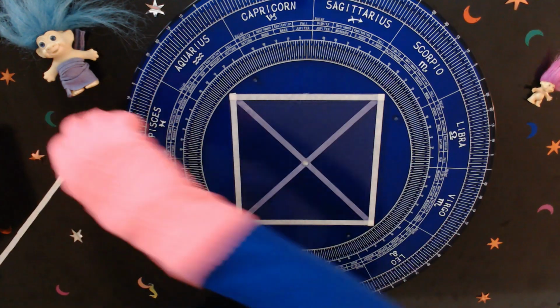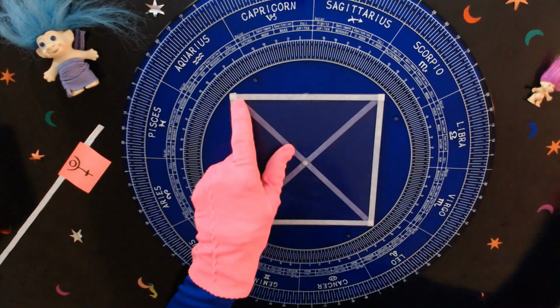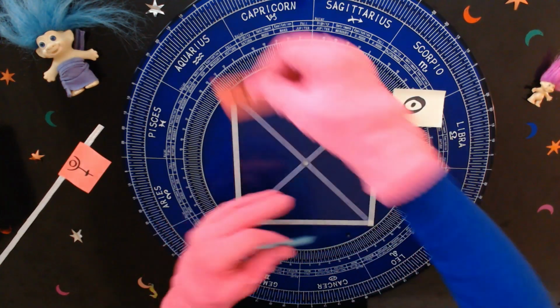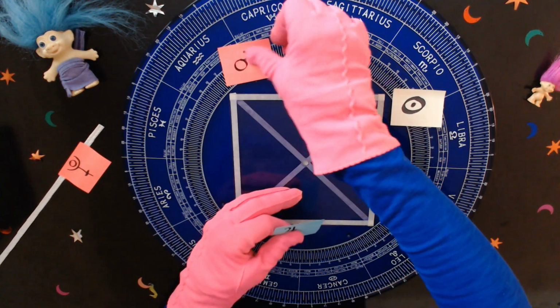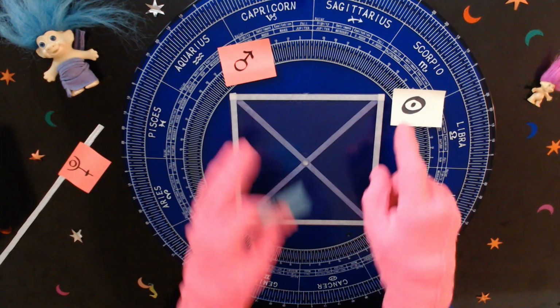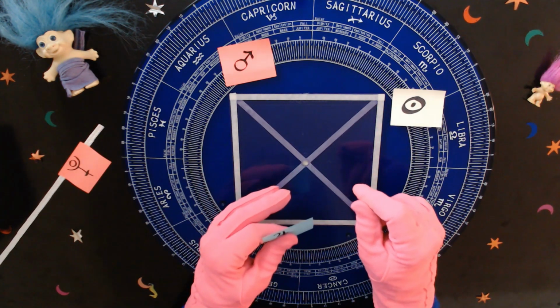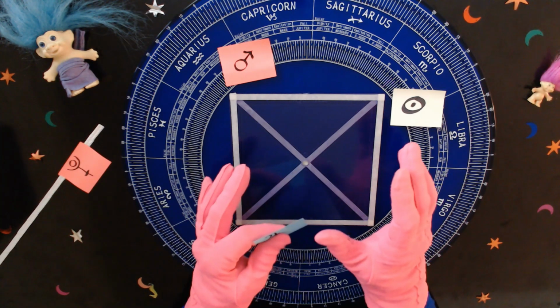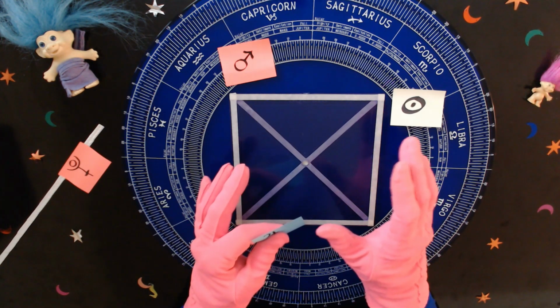Now, like I said, if you've got planets on this angle and a planet on this angle of that square, they're going to struggle a bit more against each other. They're going to find it a little bit tougher to deal with each other.